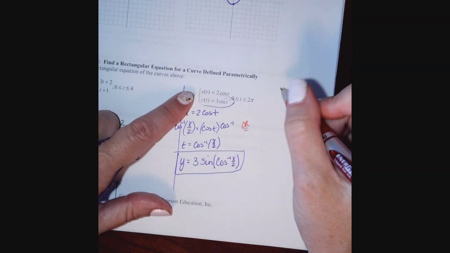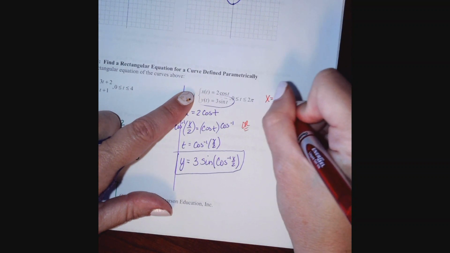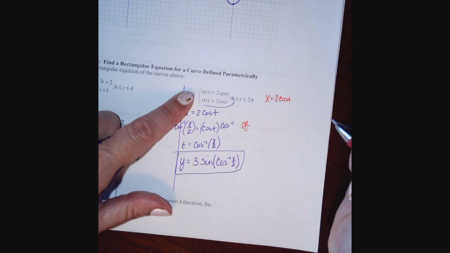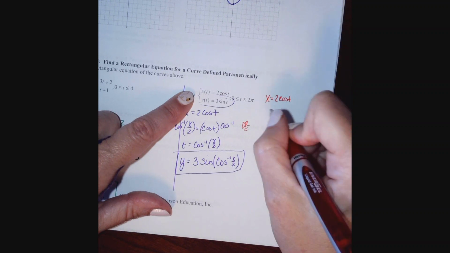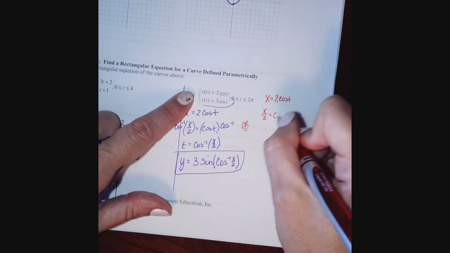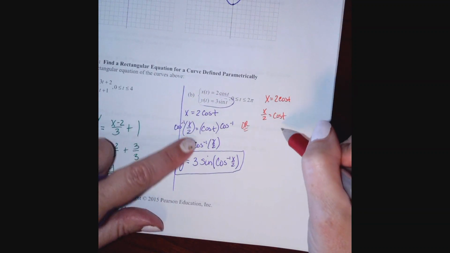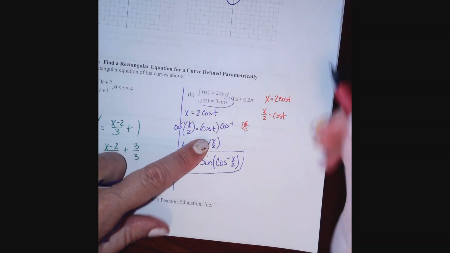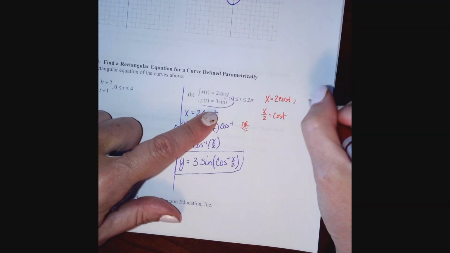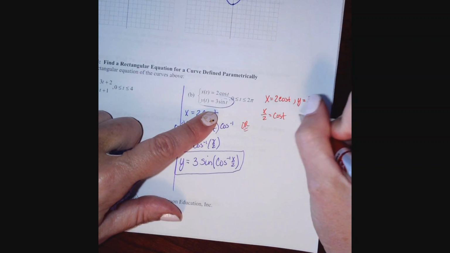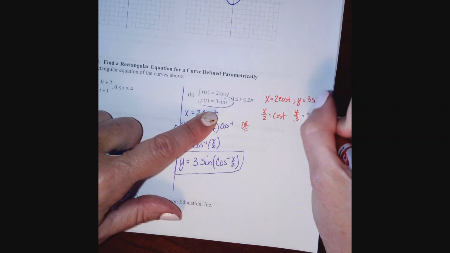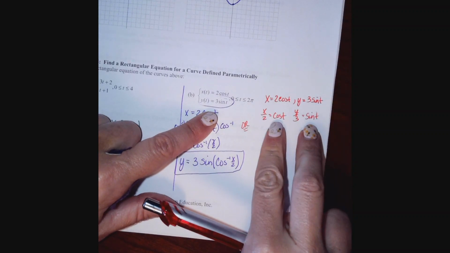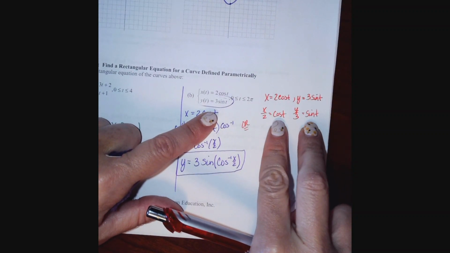Okay, so I have x equals 2 cosine t, which means x over 2 equals cosine t. That's one thing we got right here, right? Also, I have y equals 3 sine t, which means y over 3 equals sine t. So I've solved them both for cosine t and then for sine t.